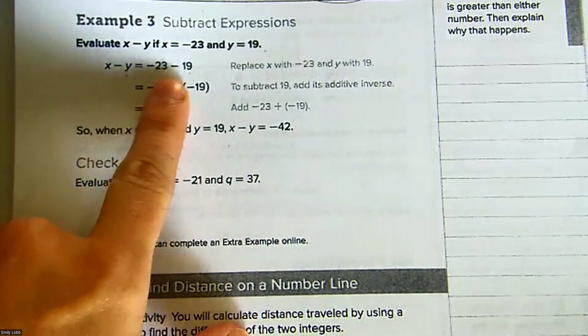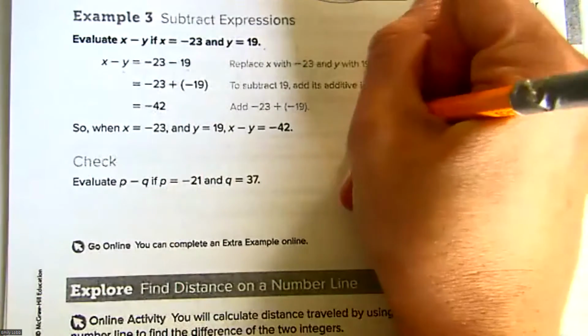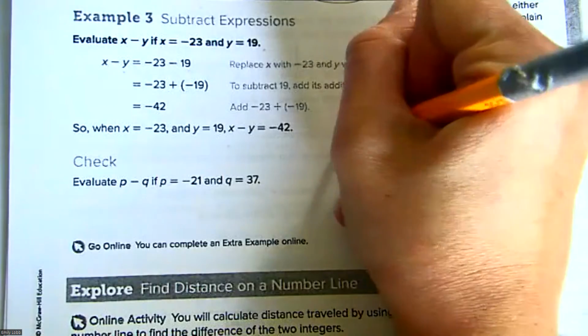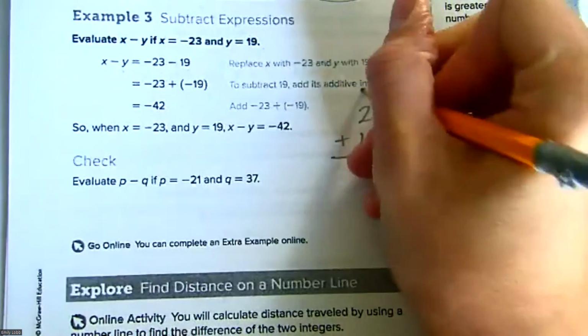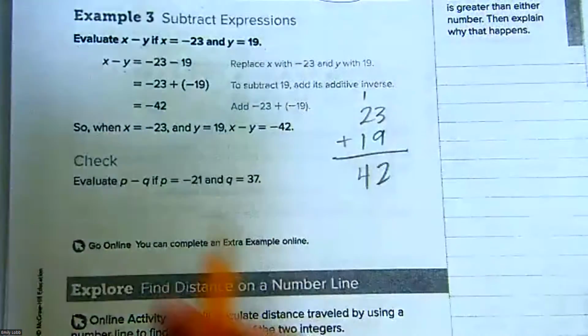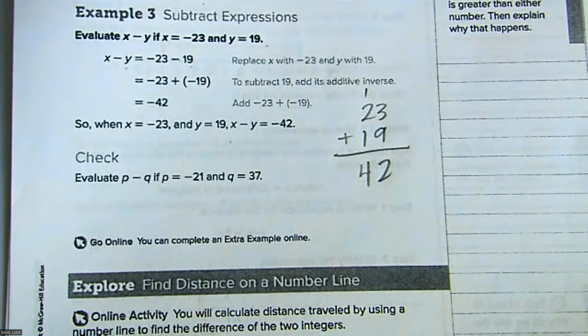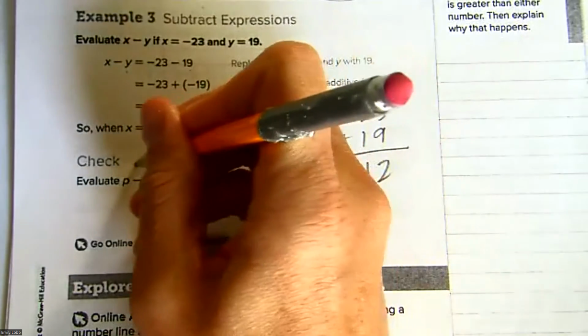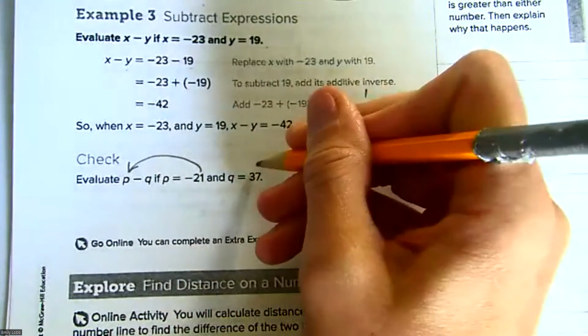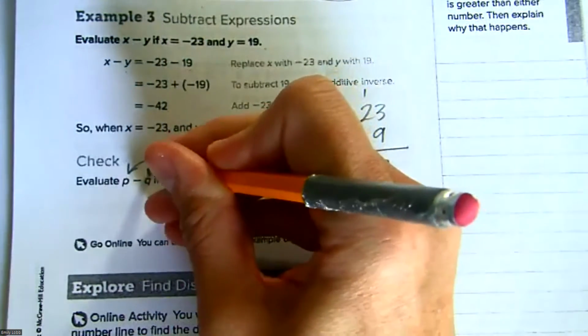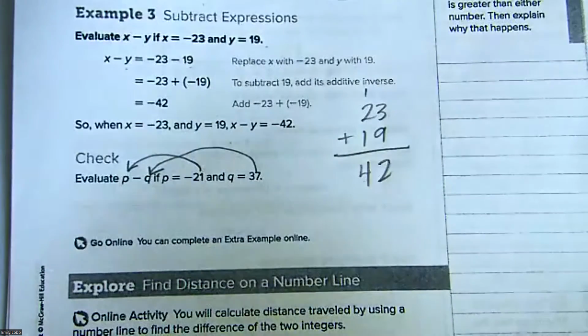So if we start negative and we subtract, we're getting more negative. So they added the 2, right? They took the absolute values and added them together to get the 42. And they were both negative, so of course our answer is negative. Now we're going to do the same thing, except we have different values. We're putting that number in for P and that number in for Q.